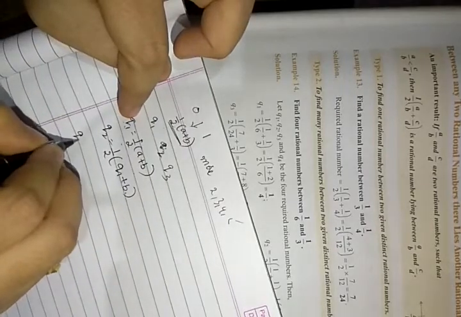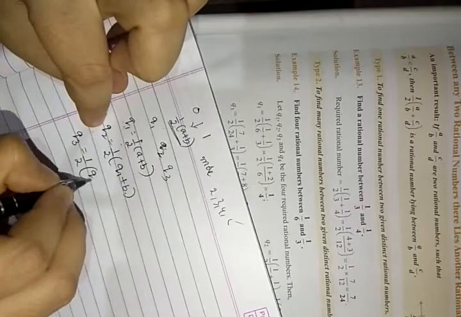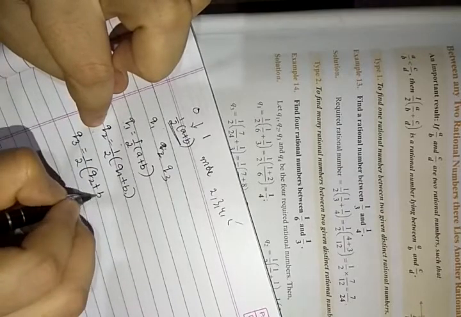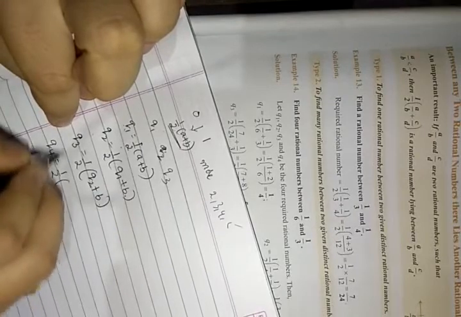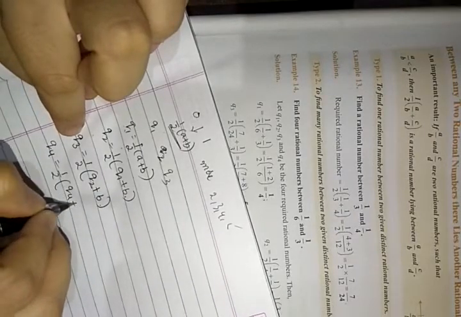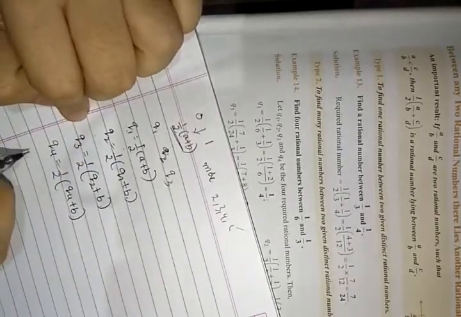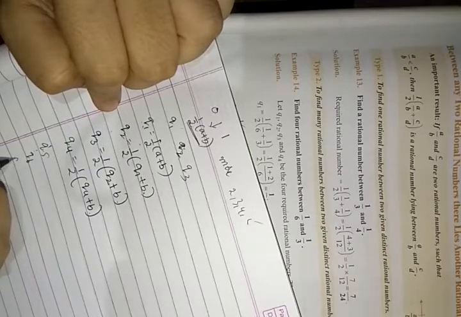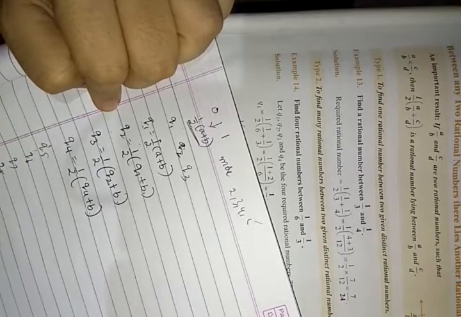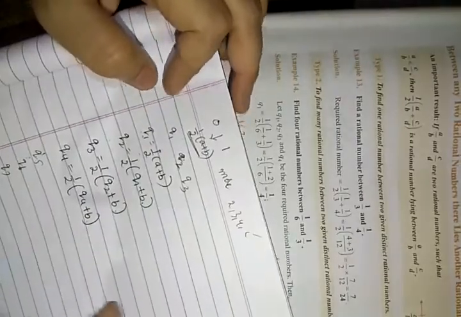To find the third rational number, q2 is already found, so q3 is 1 by 2 (q2 plus b). Suppose you find q4: 1 by 2, q3 is already found, (q3 plus b). In this way we can find them. Suppose 6 rational numbers, then q5, q6; 7 rational numbers, q7. Like this we can find the values. These are the formulas. Now I will find out in the second question.